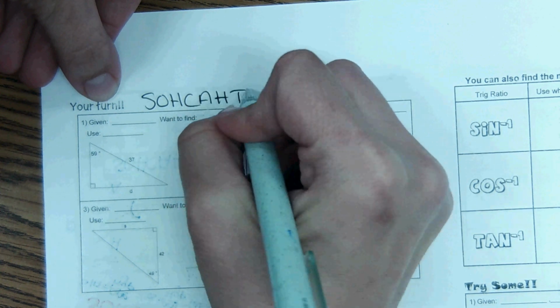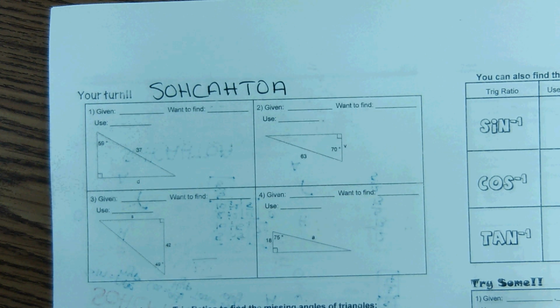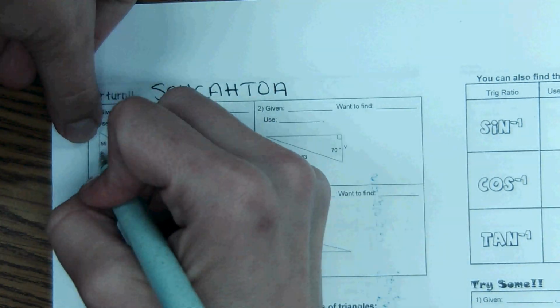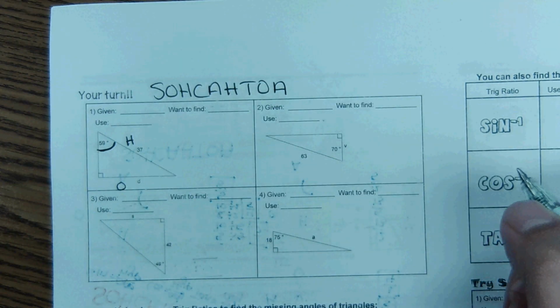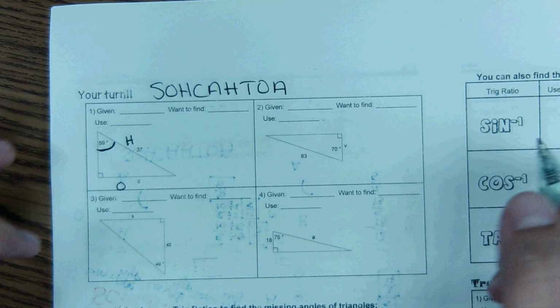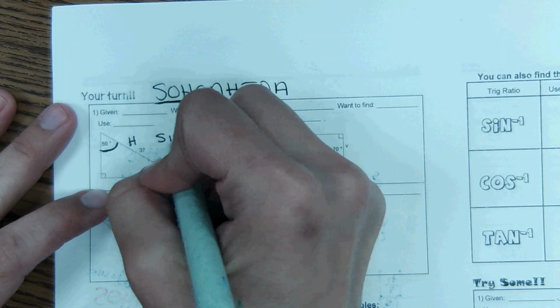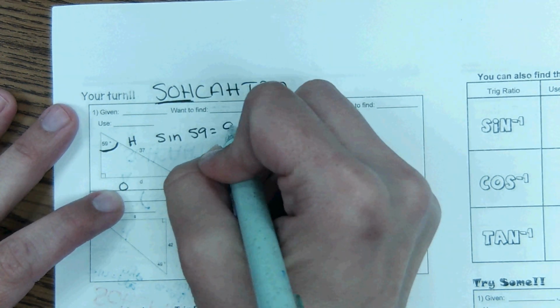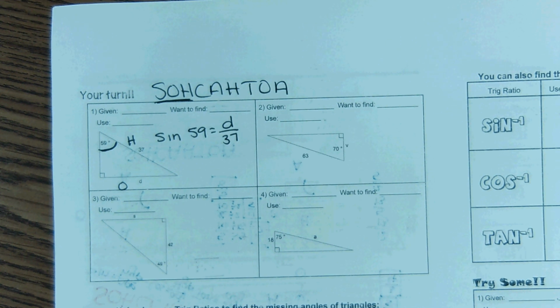Okay, so write SOHCAHTOA because even though I've been teaching this a long time, I still have to write that to reference it, just to make sure I don't mess up. Okay, so what we're going to do is continue with that same setup. We have our designated angle here, and then based on the angle, we have opposite and hypotenuse. So with O and H, we're going to use sine. Sine of 59 equals opposite over hypotenuse.